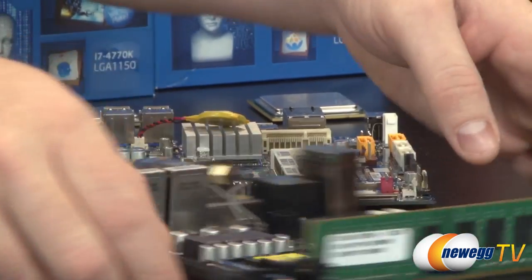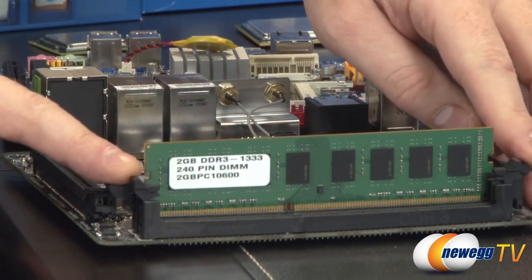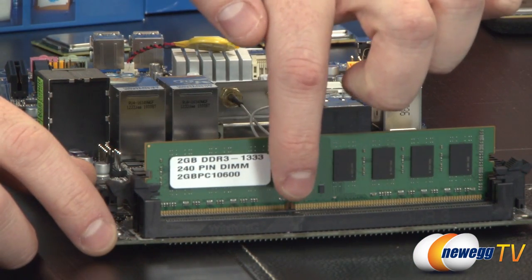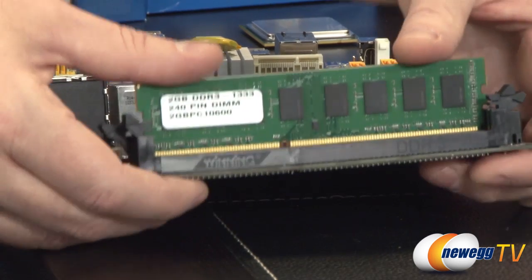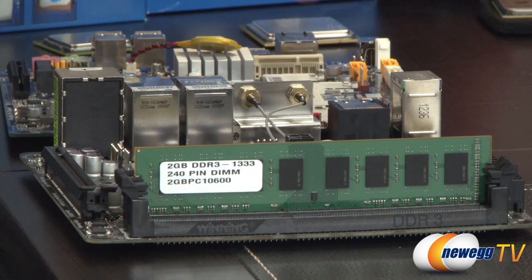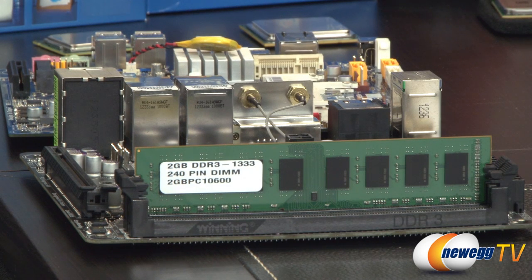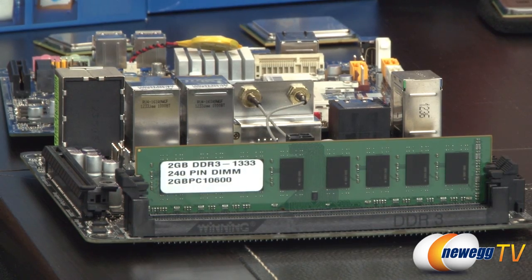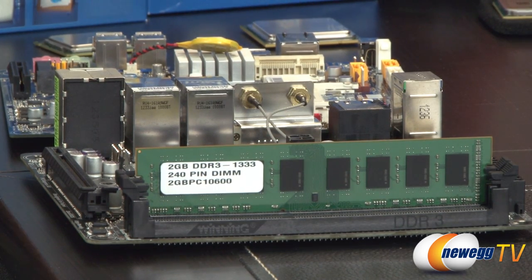So here's a quick memory install. It's as easy as that. You open up the slots, make sure that little off-center divot is lined up, and simply push down to drop it in. And then currently the AMD processors and Intel's mainstream processors are set up for dual channel configurations, which means that you want to have a matched pair of memory.